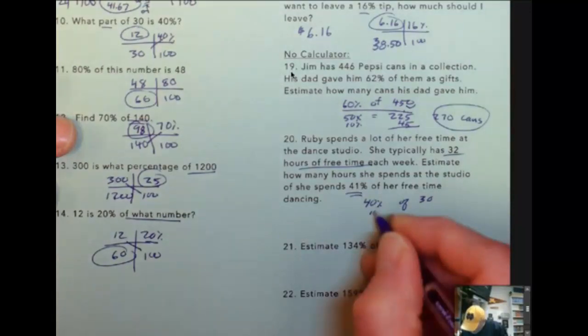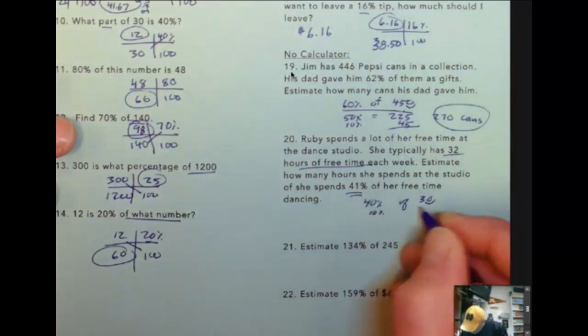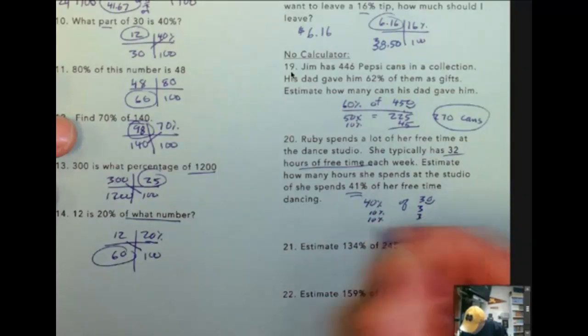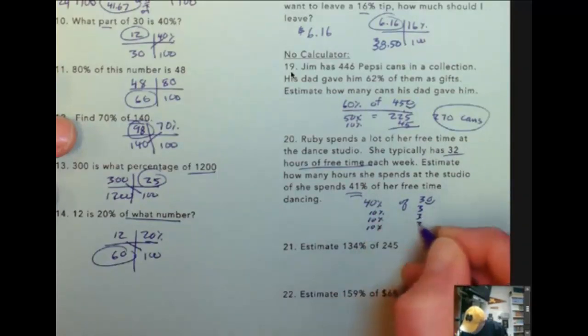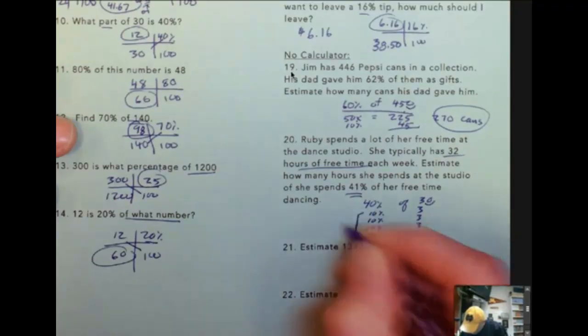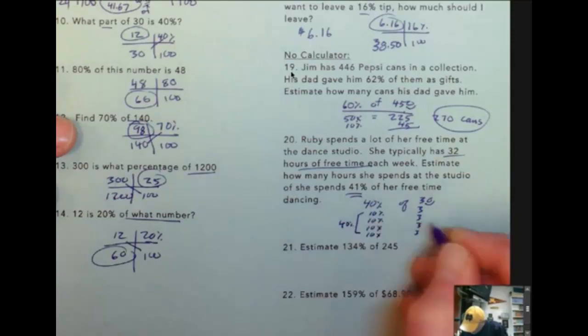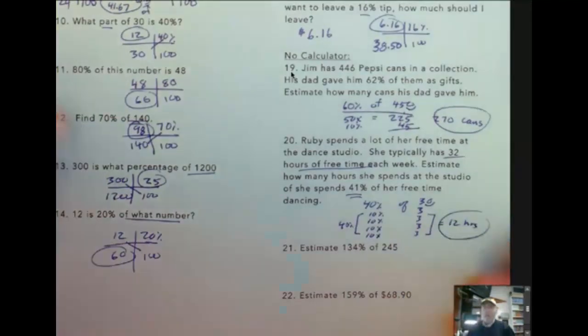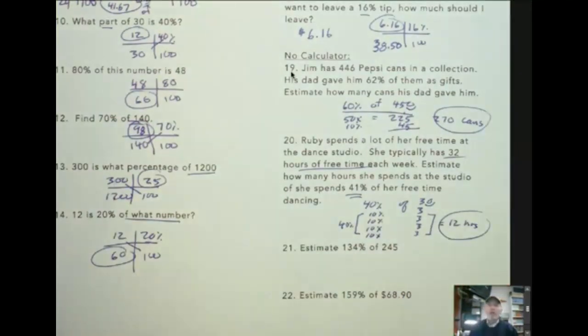Well, 10% would be 3, correct? Well, I can do that 4 times. There's 10%. There's another 3. Here's 10%. Here's another 3. Here's 10%. Here's another 3. So here is my 40%. If I just add all these 3's up, well, 3 plus 3 plus 3 plus 3, this is 12 hours. You stack them up like that and show what you're thinking.